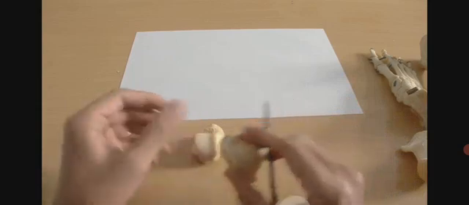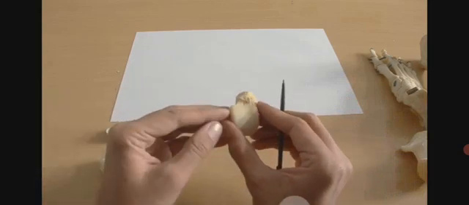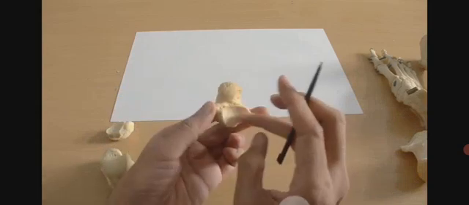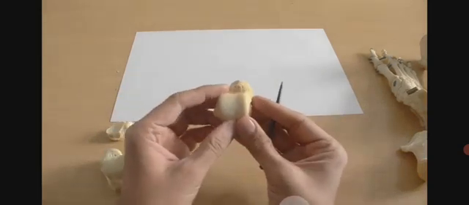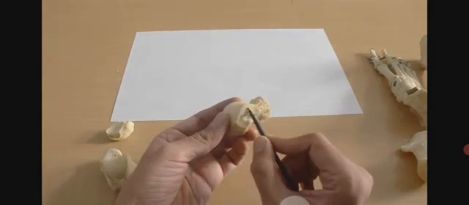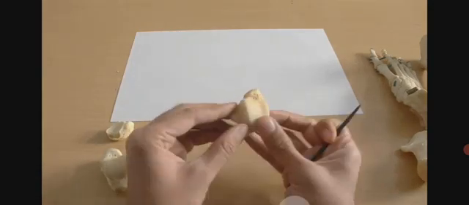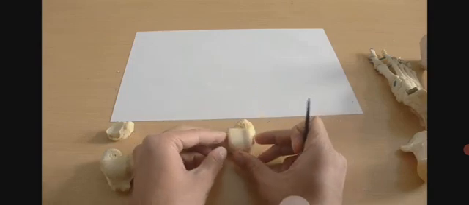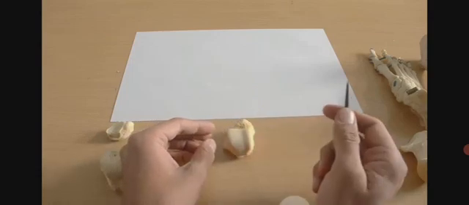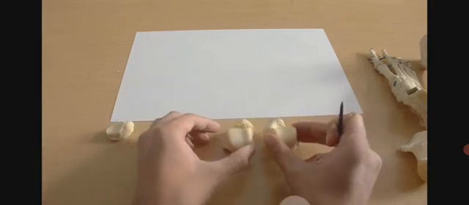Similarly, if you see this talus, this is the head, this is the neck, this is the body, and this is the under surface, and this is the superior surface. Now when you see it from the side, this is the comma shaped articular facet, which should face medially, and this triangular articular facet should face laterally. So obviously this is the left talus. This is how you can determine the side of the given talus.